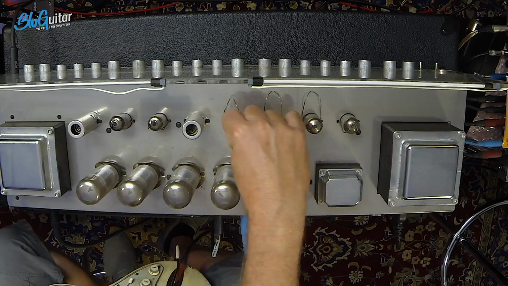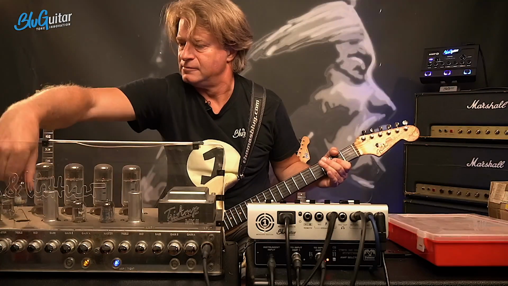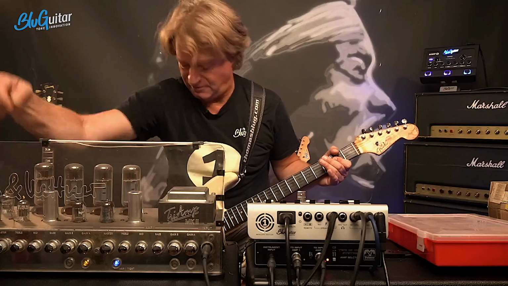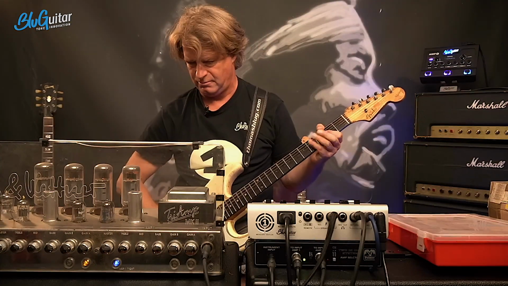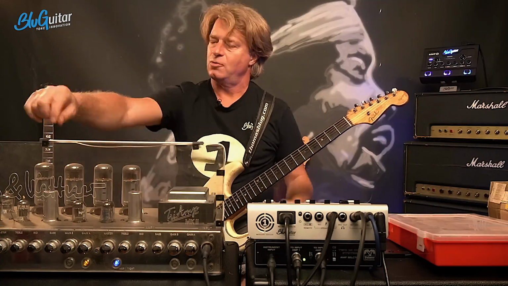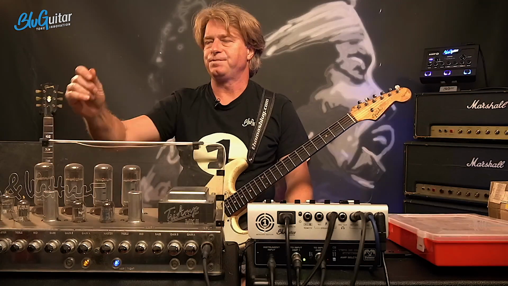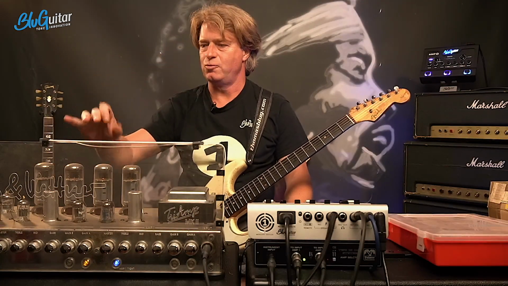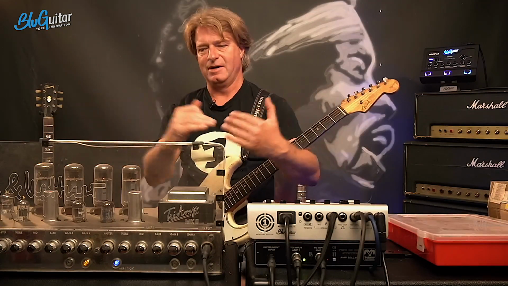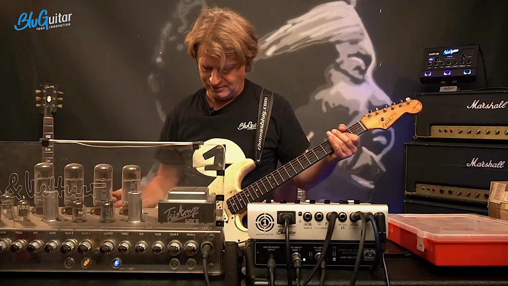So you see, this is the selected tube. So when I plug the tube and it's not in the circuit, the temperature gets lower and the gain gets a little less. So we have to wait till it's at the same heat level, so the A-B comparison is fair.